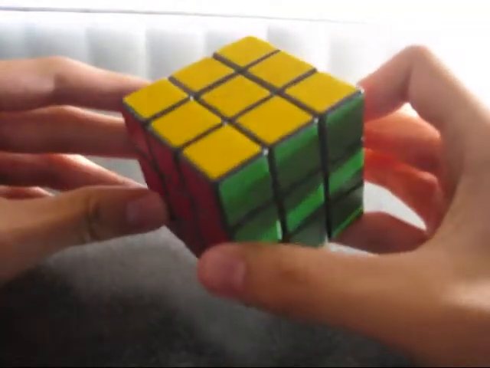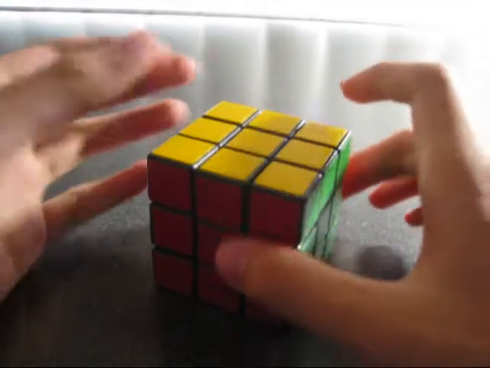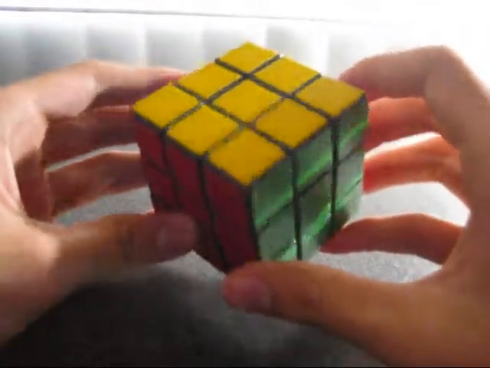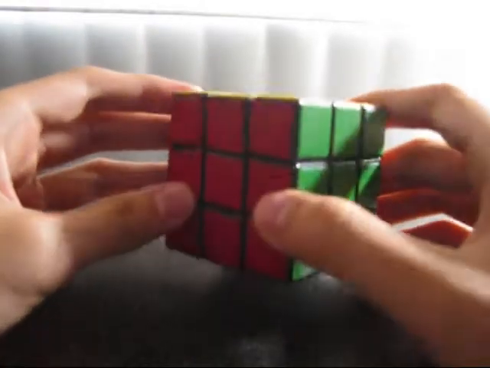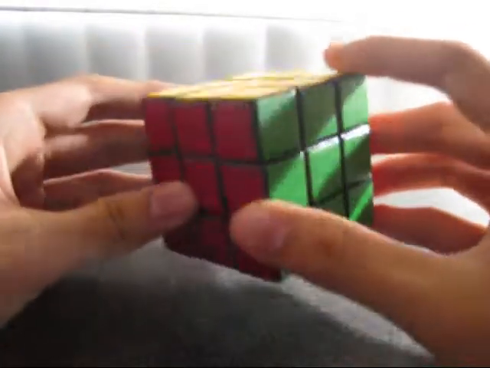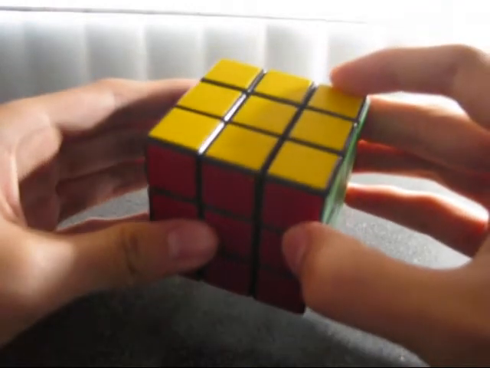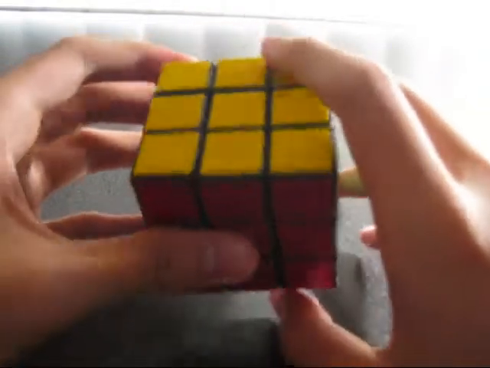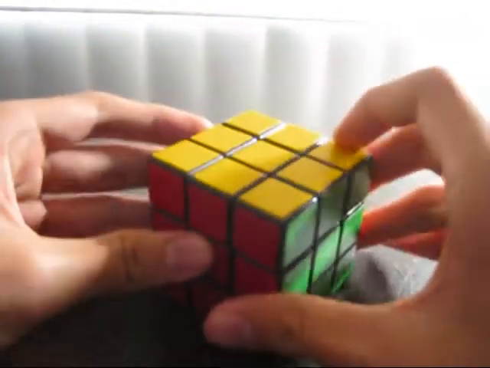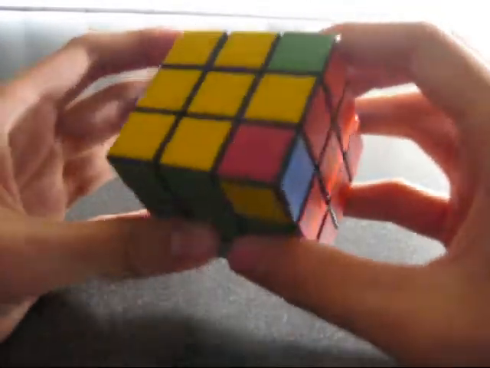Hello everyone, this is going to be my Look OLL tutorial. So after you've completed F2L, if you don't know how to do F2L, you should check out my video, but after you've completed that, you'll have one of 57 cases on the top layer to get the whole top side completed. Here's an example. Let's say I've just completed F2L and I run into this case.